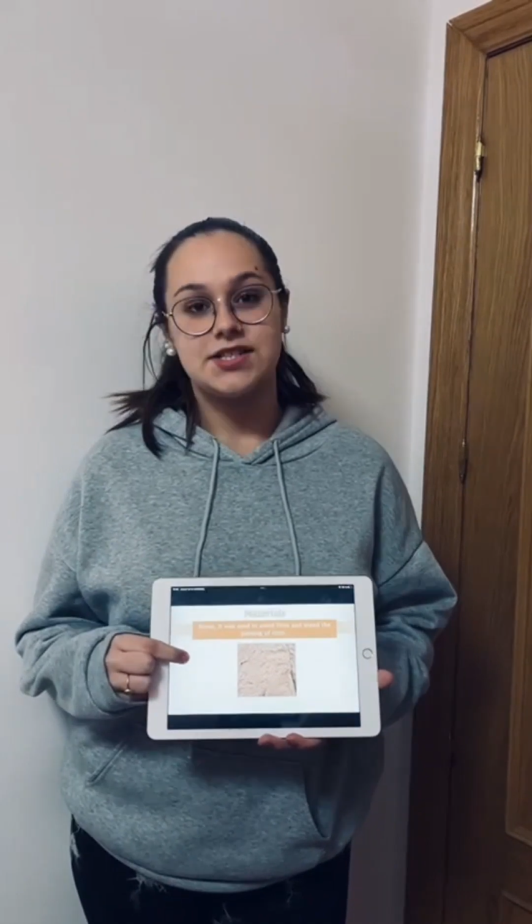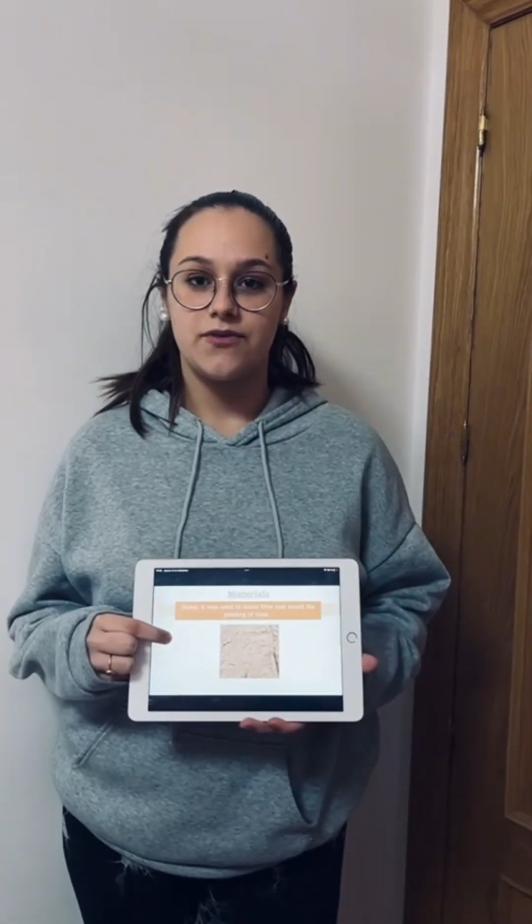Now to talk about the material of the monastery. Stone was used to avoid fires and to withstand the passing of time. This photo is stone.